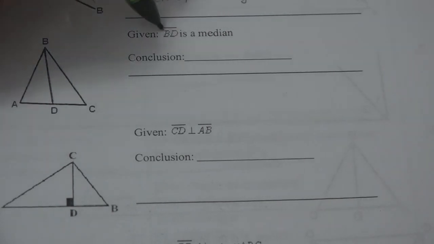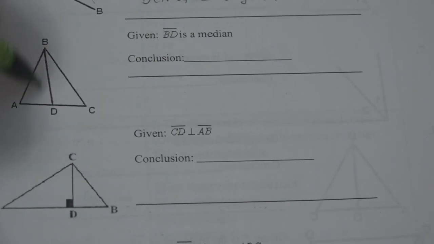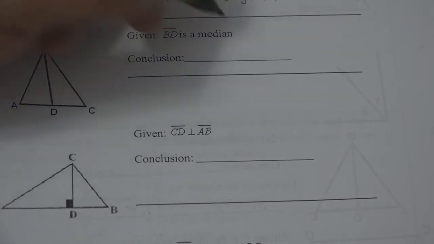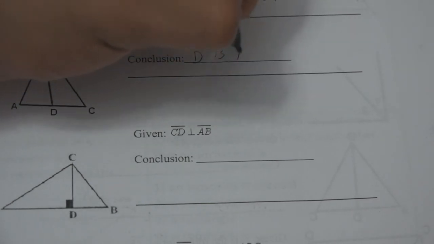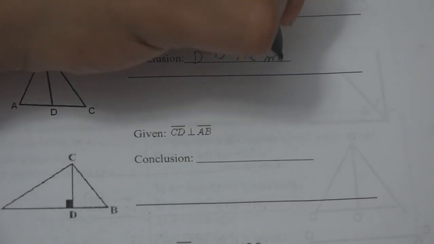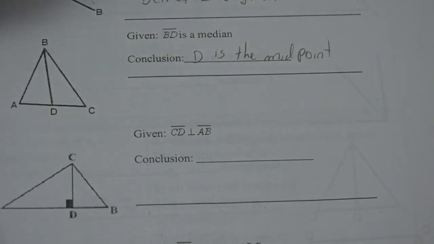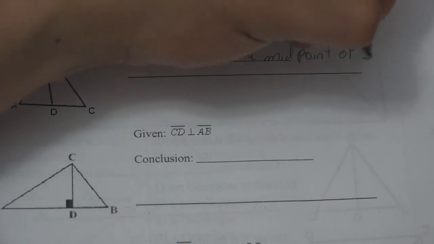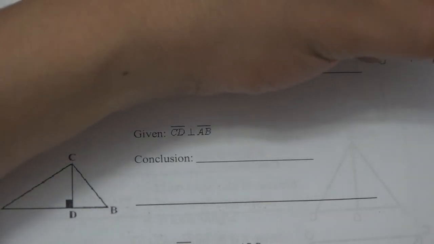BD is a median. So what is my conclusion? Medians go from one vertex to the midpoint. So I can say that D is the midpoint of segment AC.